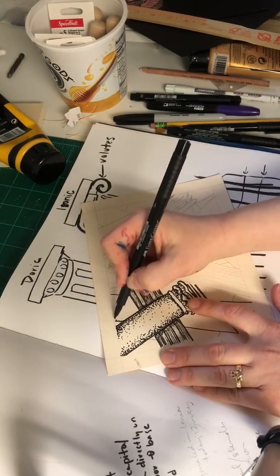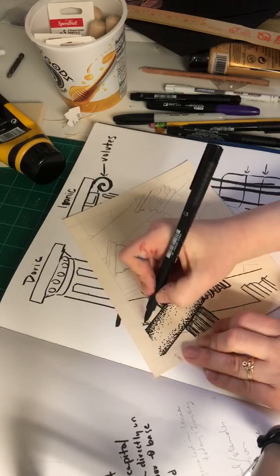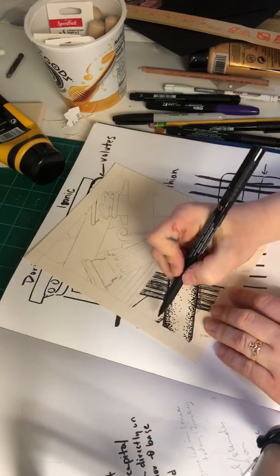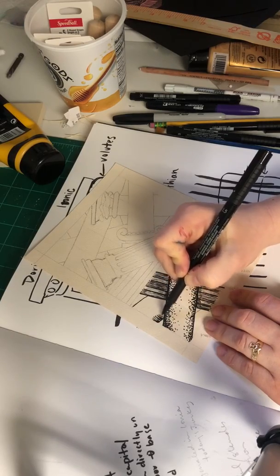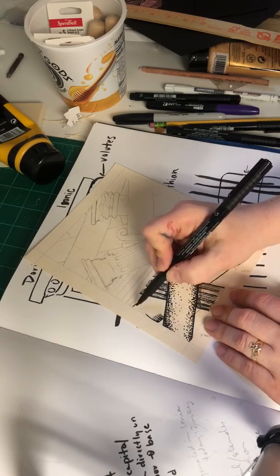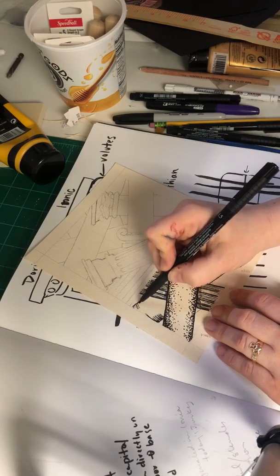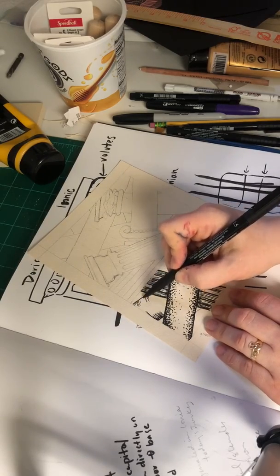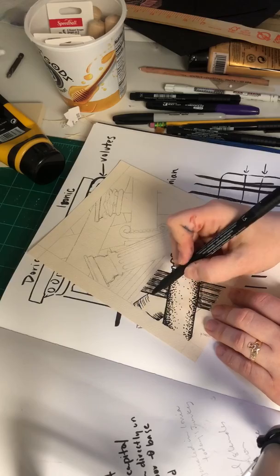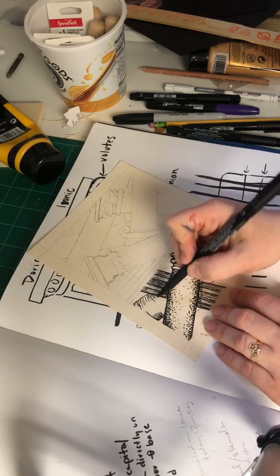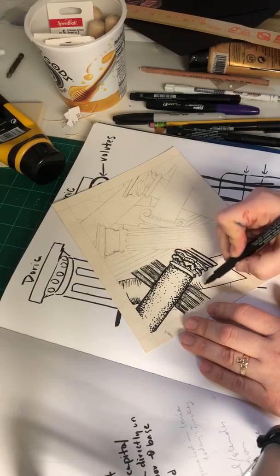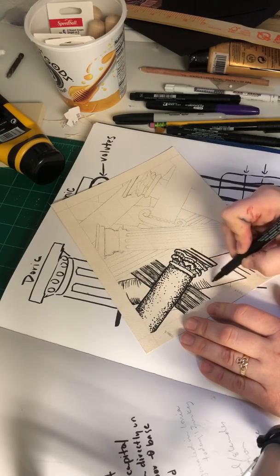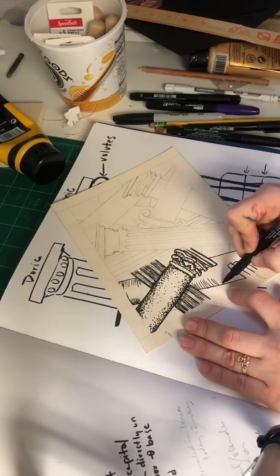You could also try hatching across. This will help accentuate the form of the column, because you're going around the circumference.